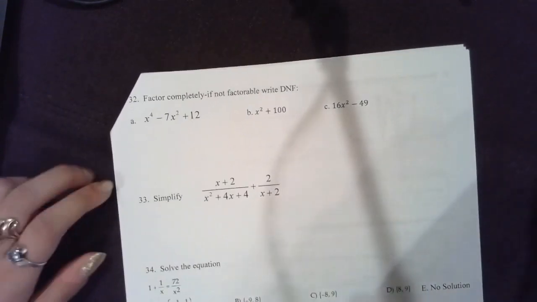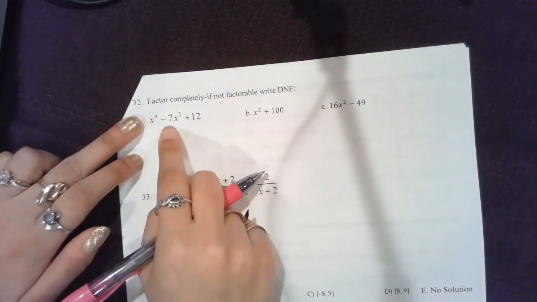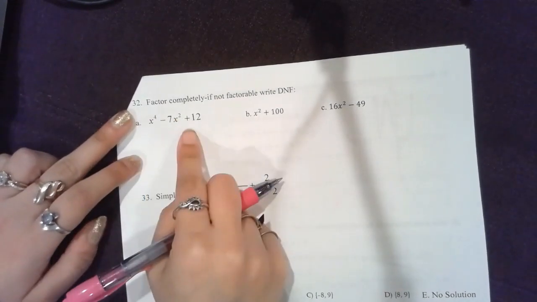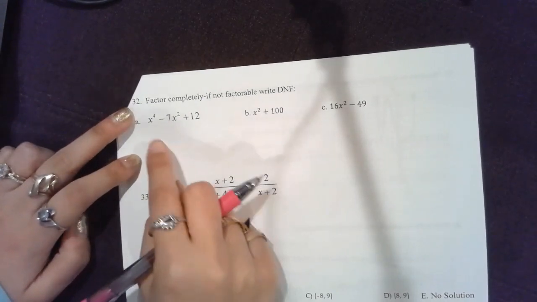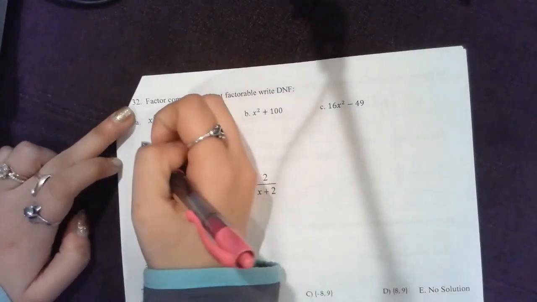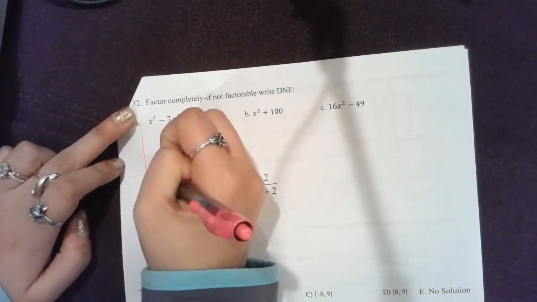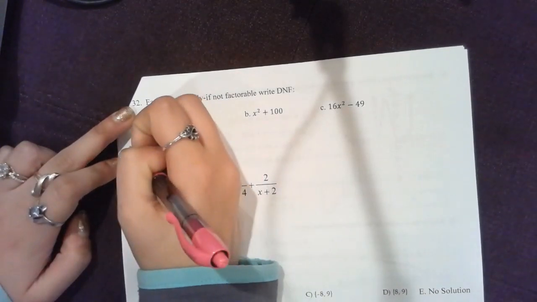Okay, let's check this out. So even though it's x to the 4th, x squared, 12, there's still 3 terms. Always check if you can take out a greatest common factor, and it doesn't look like it. So I'm going to go ahead and do our tree method as before. We want 12 and we want negative 7x squared.